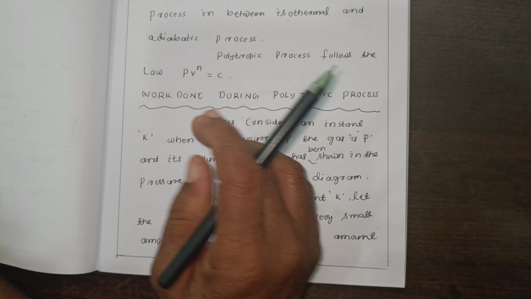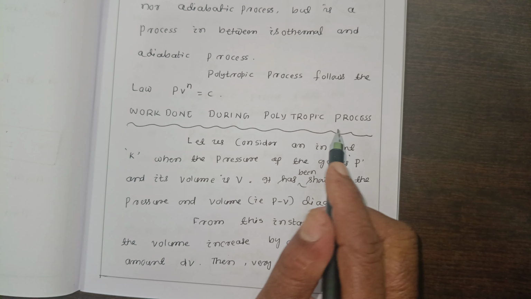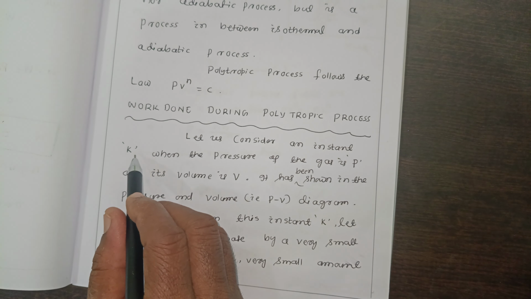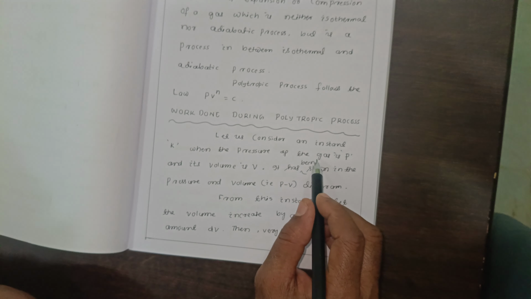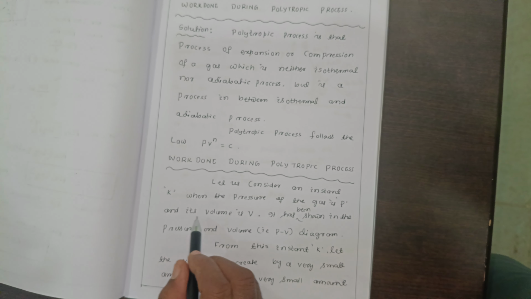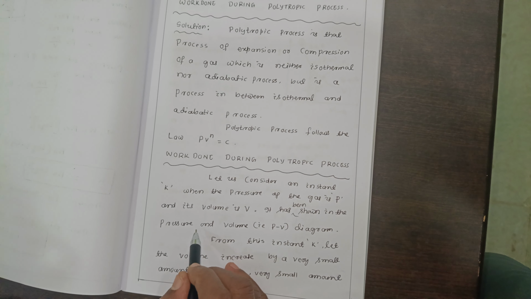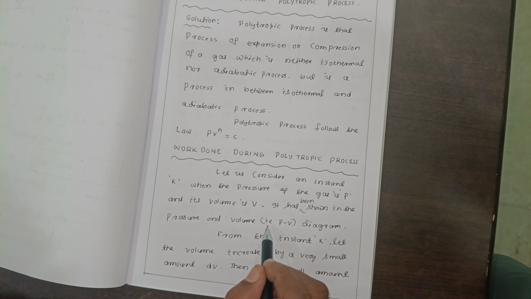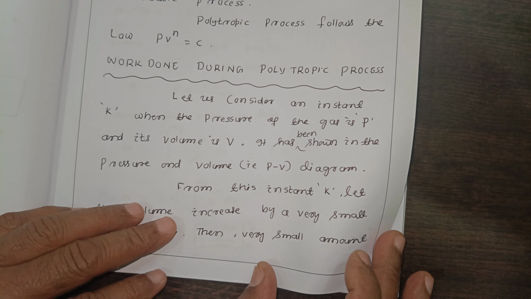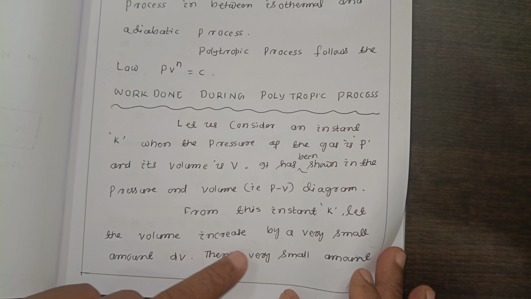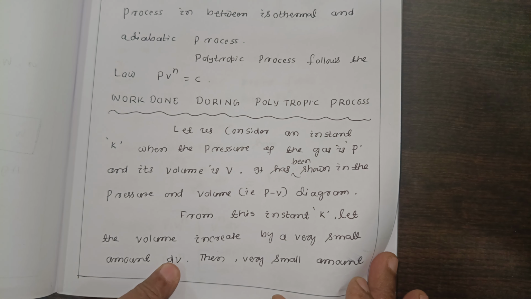Now, what is work done during polytropic process? Let us consider an instant K when the pressure of the gas is P and its volume is V. It has been shown in the pressure volume, that is PV diagram. From this instant K, let the volume increase by a very small amount dV.